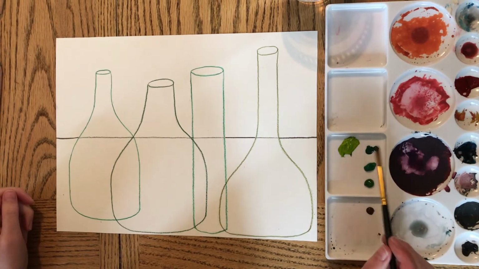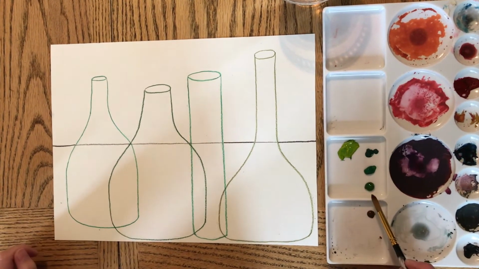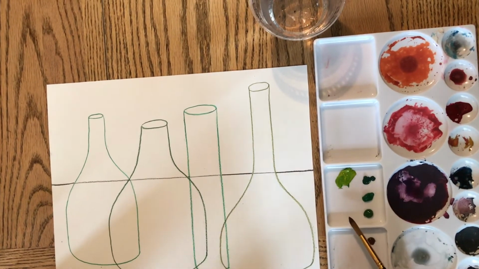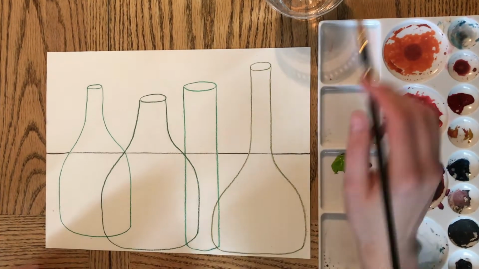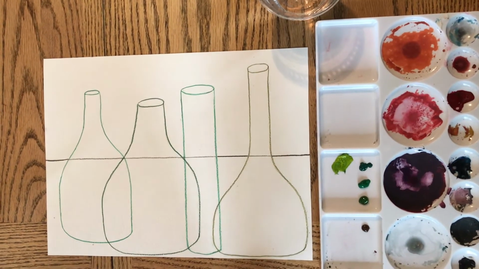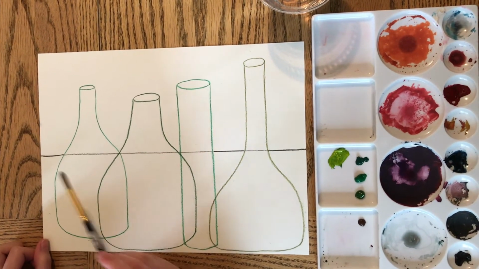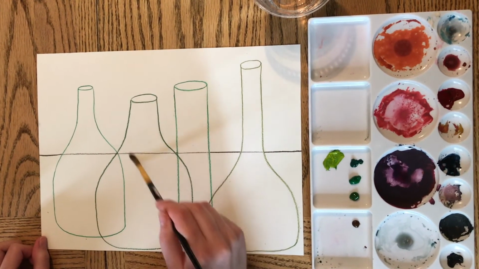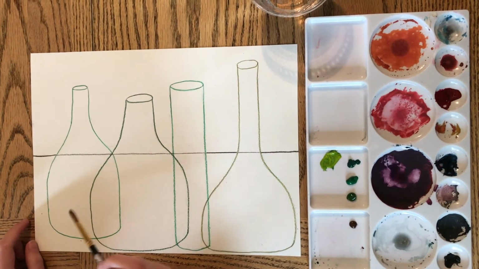So I have my 4 greens set up that I want to use. I already had them in tubes, but if you want to mix your own, you can, or if you need to mix your own, you can, using black and white tints and shades. So I'm going to first start by coloring in or painting in these parts of the bottles that are not part of the overlap. So I'm going to start with this one.